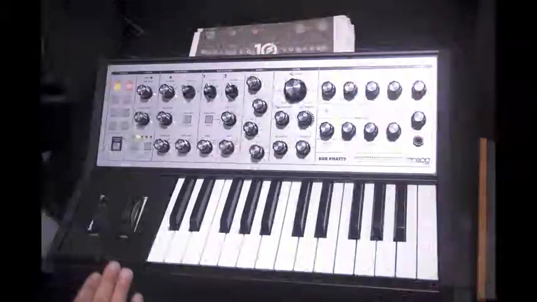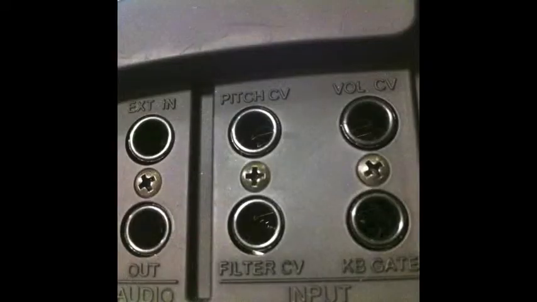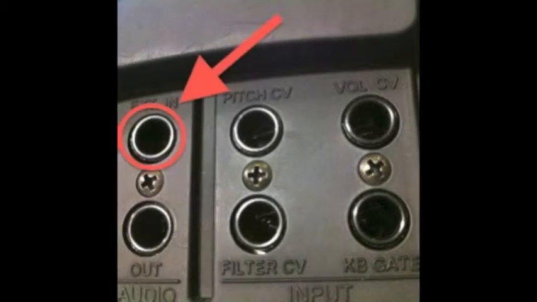Let me explain. So this picture here is a picture of the connections that are on the Sub Phatty. Usually what I do when I would reamp a track, I would plug it in to the external audio input, and this allows you to drive whatever audio track you want through the Sub Phatty's filter section. You can literally plug anything in there. You can plug a guitar or even something you've already recorded, which is what I had tried, and that didn't work out.